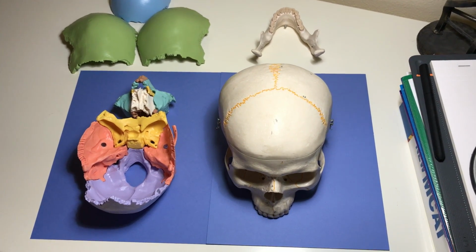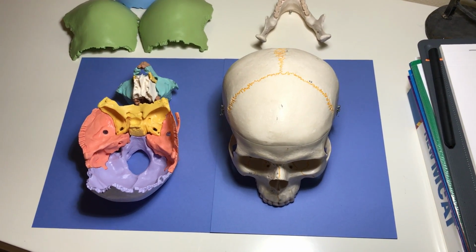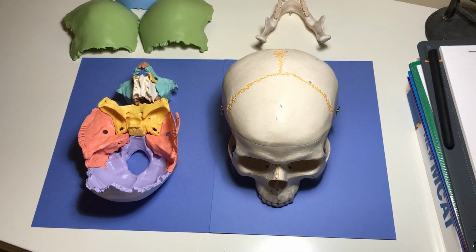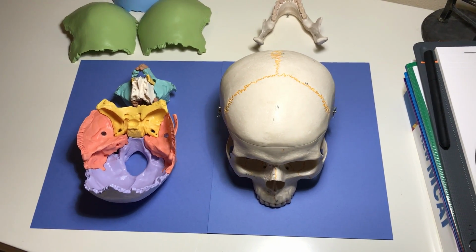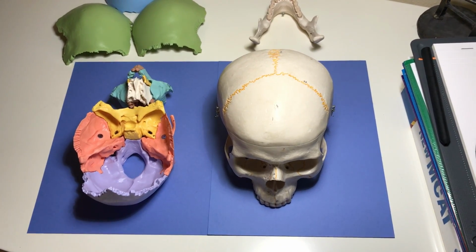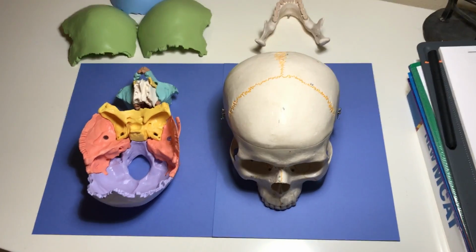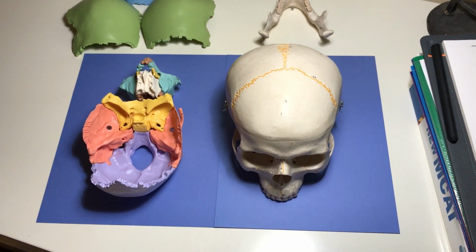So I'm going to talk about the bones that make up the cranium, and the cranium is what encloses and protects the brain, as well as serves as attachment sites for some of the muscles of chewing, as well as the muscles that move the head.